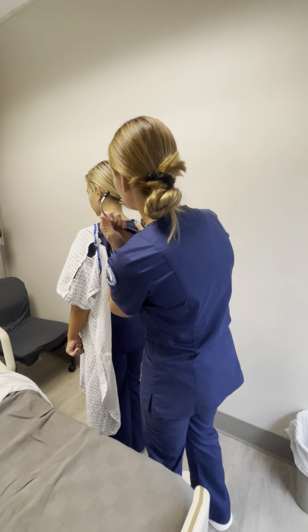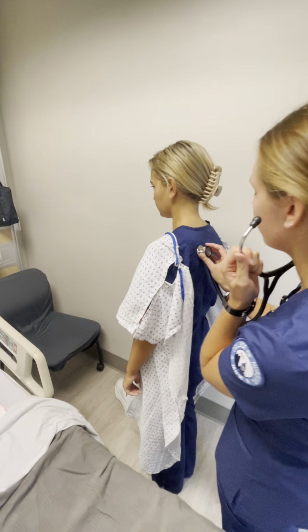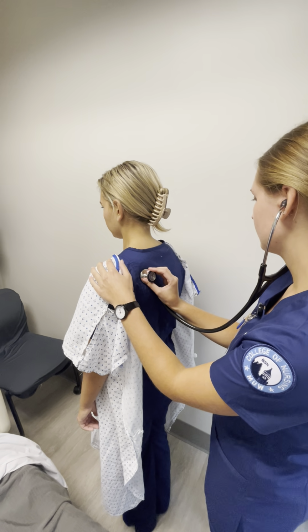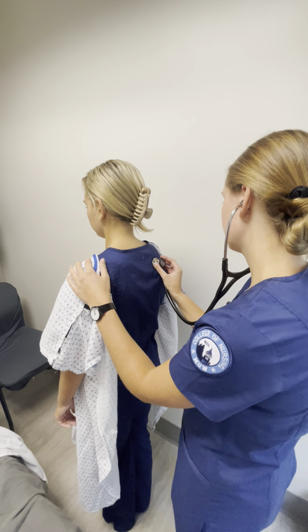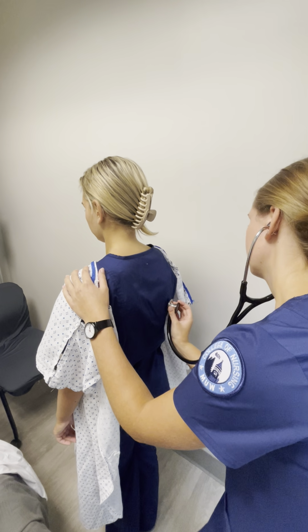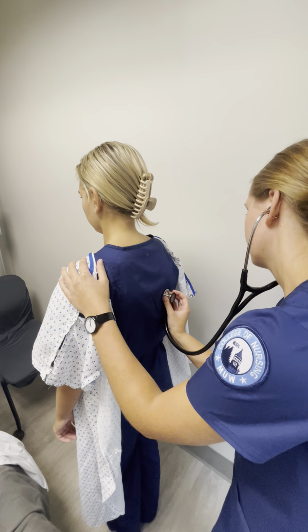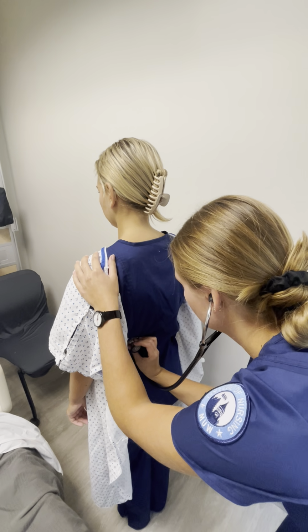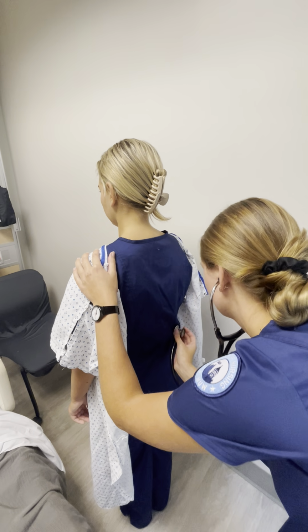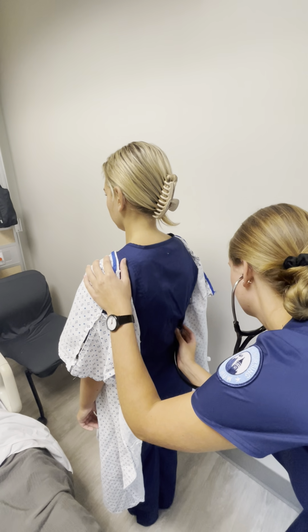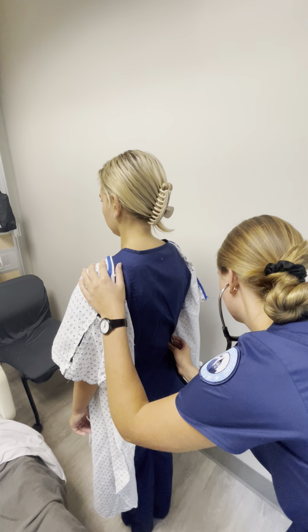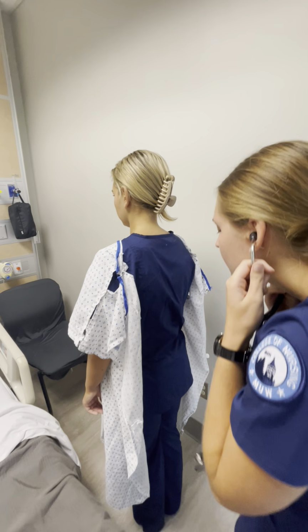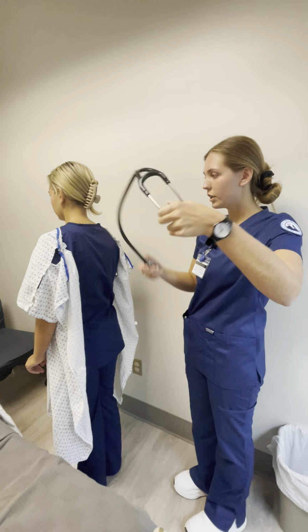Okay, every single time I move the diaphragm, just take a deep breath in and out, okay? Okay, breath sounds are even and unlabored.